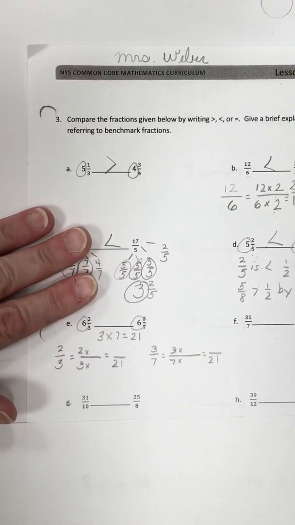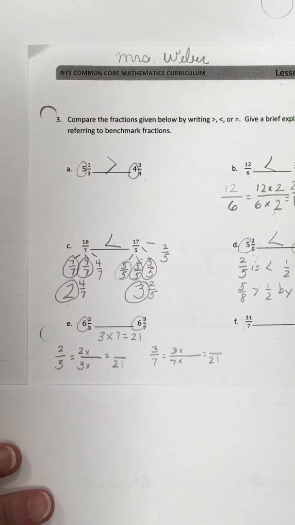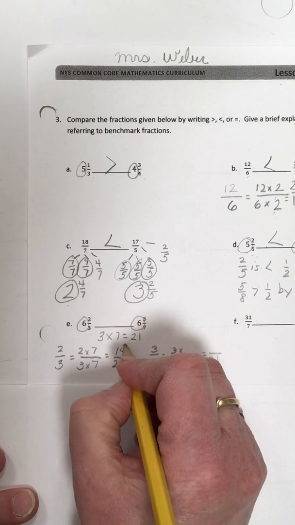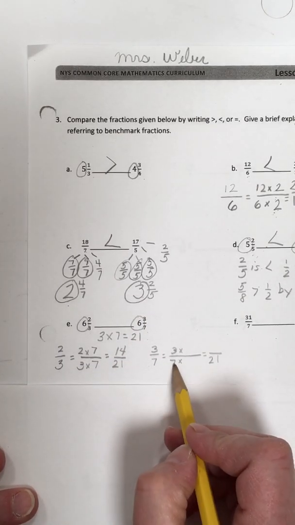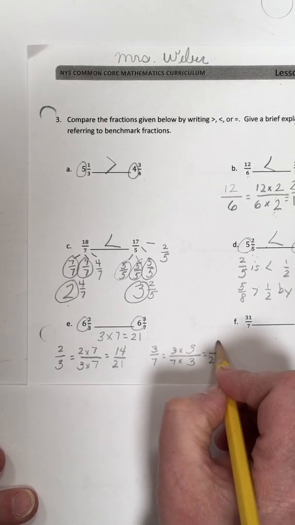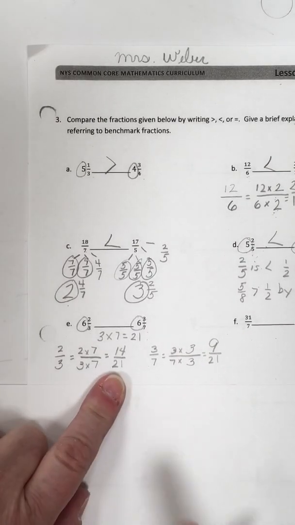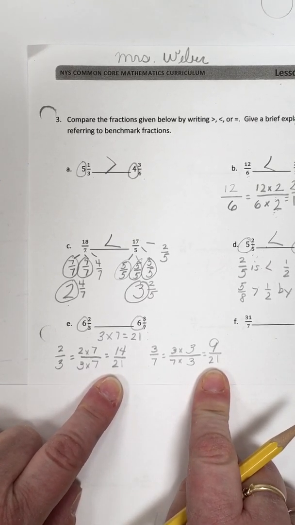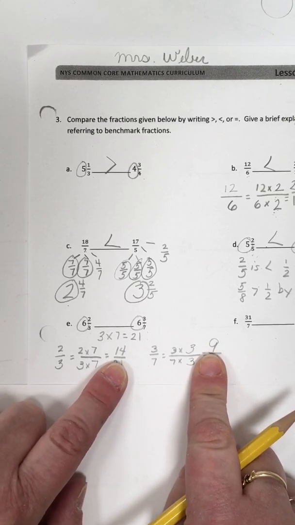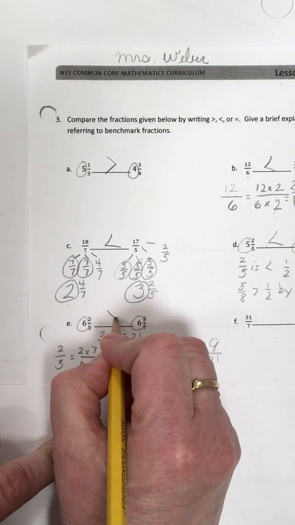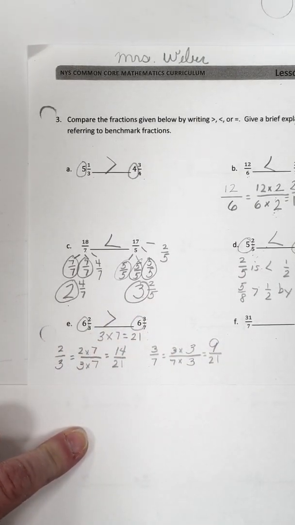So, 3 times what is 21? 7. 2 times 7 is 14. 7 times 3 is 21. 3 times 3 is 9. So now I'm comparing fractions that have the same denominator. I look at the numerator, 14 is greater than 9. So therefore, 6 2/3 is greater than 6 3/7.